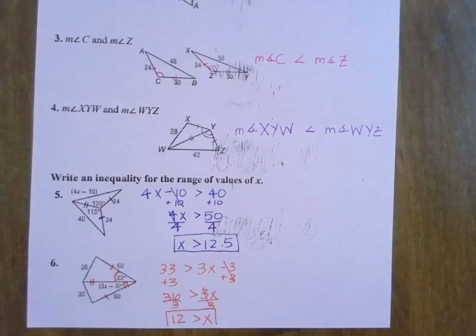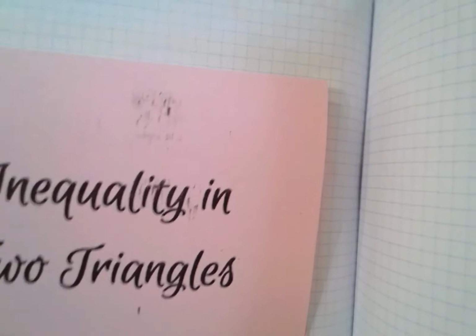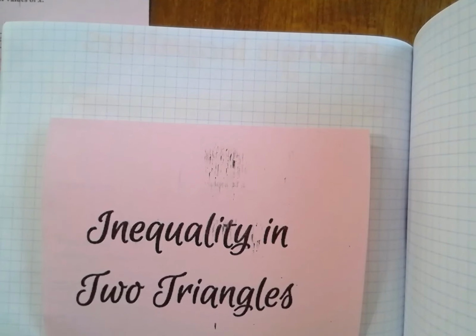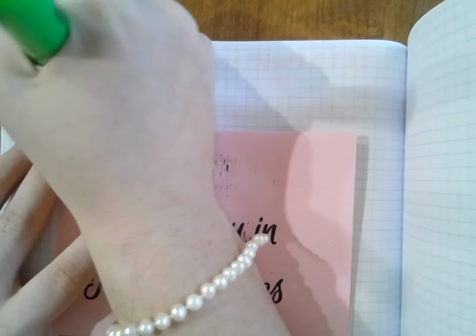Now we can go ahead and glue this in to the next page of our books. I guess we need to fold it in half first. So we can glue it in, and then you can title it Inequality in Two Triangles or Hinge Theorem, whatever you want to do. I'm going to go ahead and put Hinge Theorem since inequality of two triangles is already right here. So that way, if I have an assignment that talks about the Hinge Theorem, I know to turn to these notes.